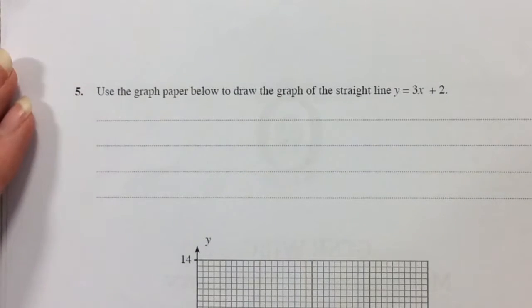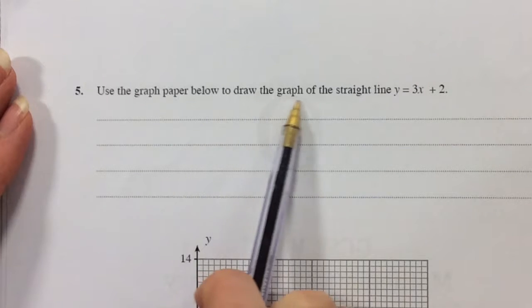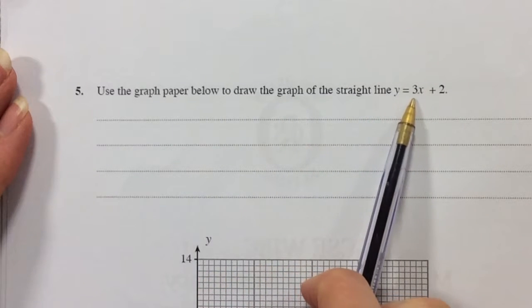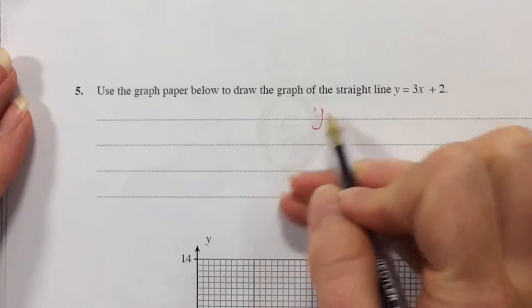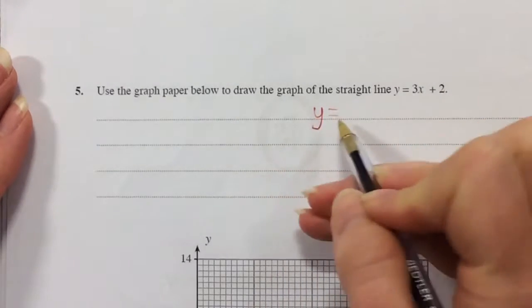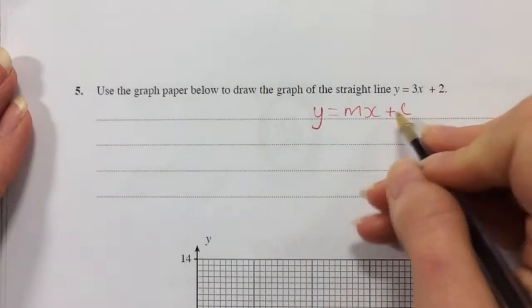Straight line graphs then. This question says, use the graph paper below to draw the graph of the straight line y equals 3x plus 2. We know that every sloping straight line has the form y equals mx plus c.